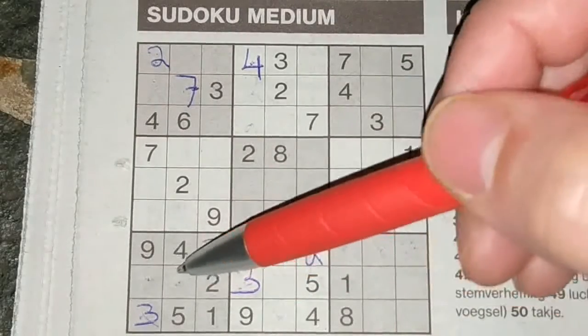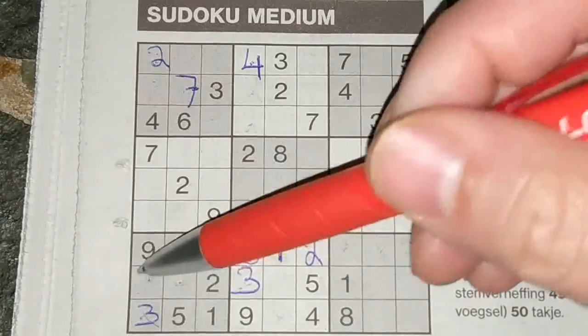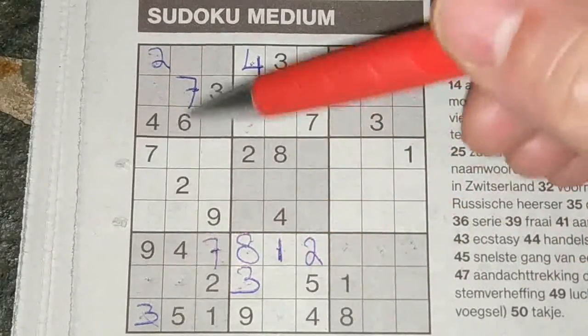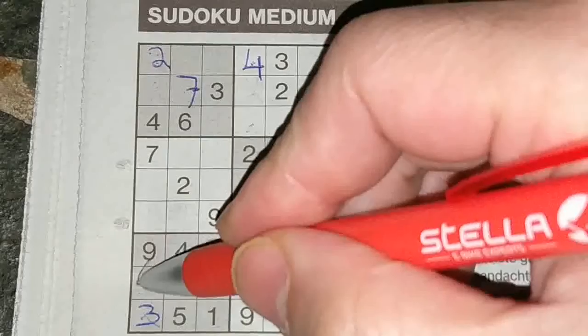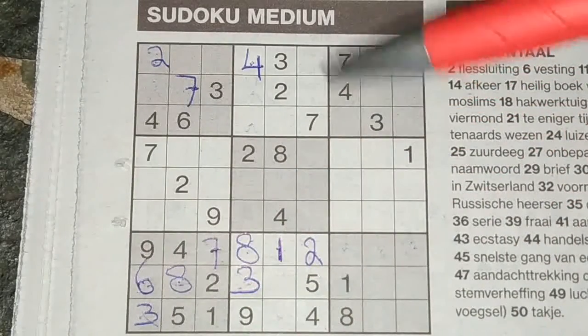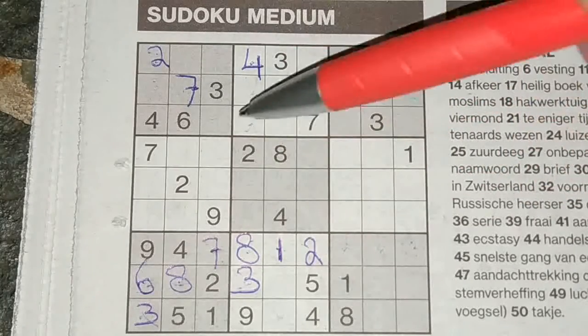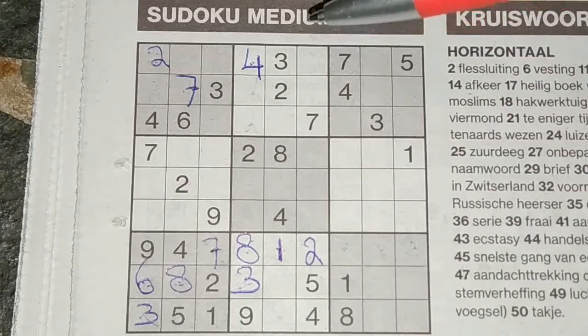So we have a pair here, 6 and 8, for this big square. We have a 6 there, so no 6 here. 6 should be here, and the 8 goes there. Now we have a 6, 6, 6, alright.